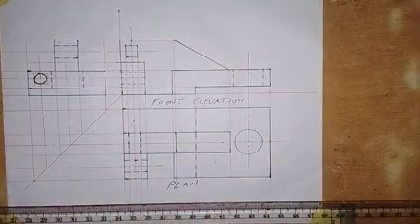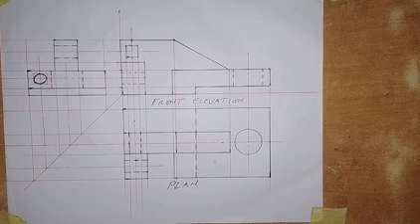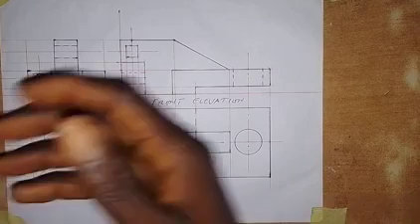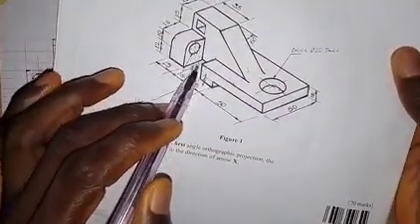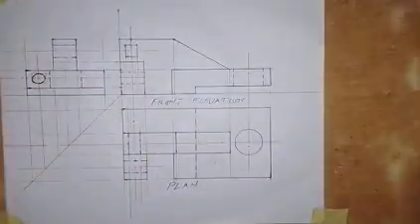What else do we have to show here in the end elevation? I think we have put all in place, except this part. This part is hidden, and we have to show it here in the end elevation.